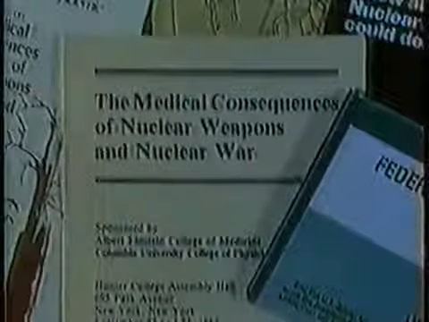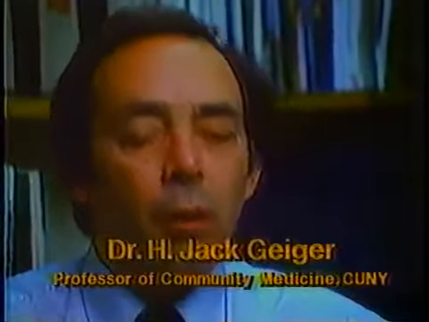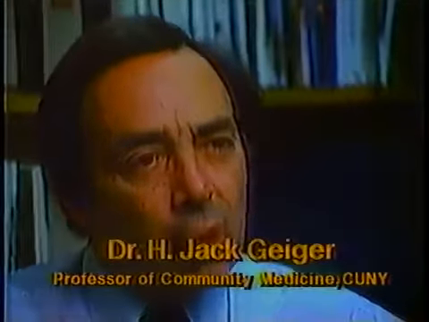Dr. Jack Geiger: There is no way of being ahead anymore. The United States and the Soviet Union are like two men standing in a basement up to their waist in gasoline. One of them's got 9 matches and the other's got 10 matches. And it's absurd to say that one is ahead of the other or safe.